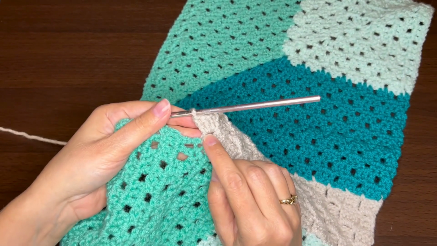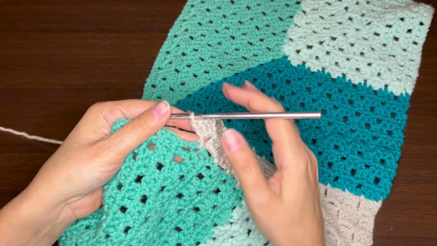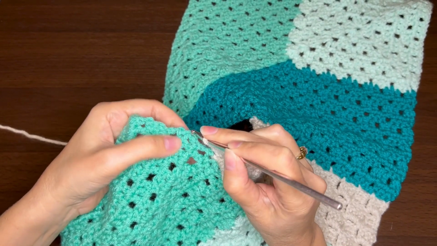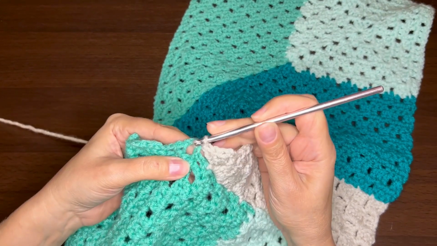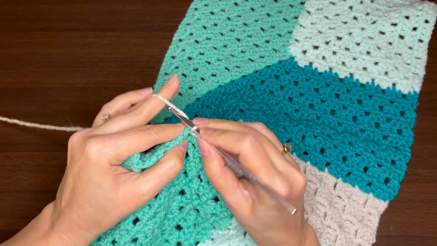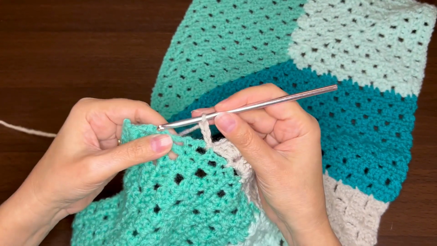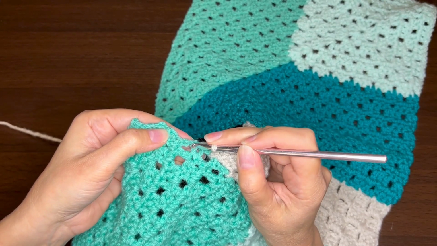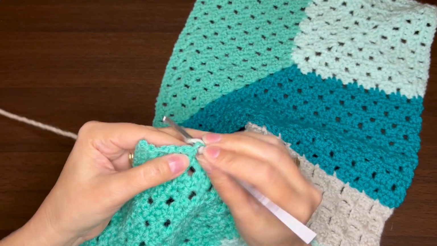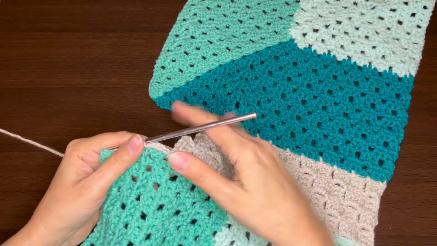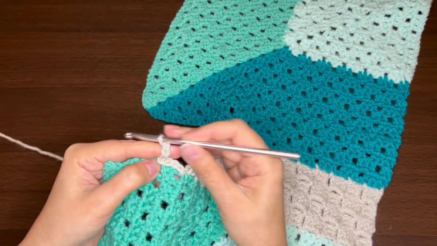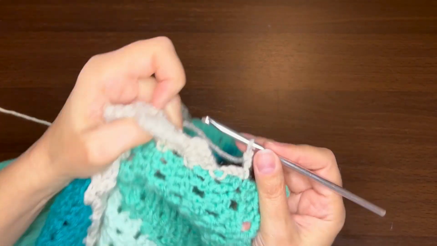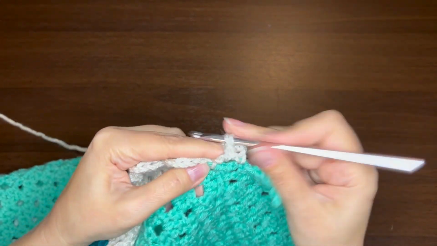So my last slip stitch was in the top of this double crochet. So I need to skip the 2 chains and then slip stitch in the bottom part of the next double crochet. Chain 3, and then skip the top part of that same double crochet and the bottom chain, so slip stitch in the second chain. And then chain 3, and turn. And then do your corner to corner.